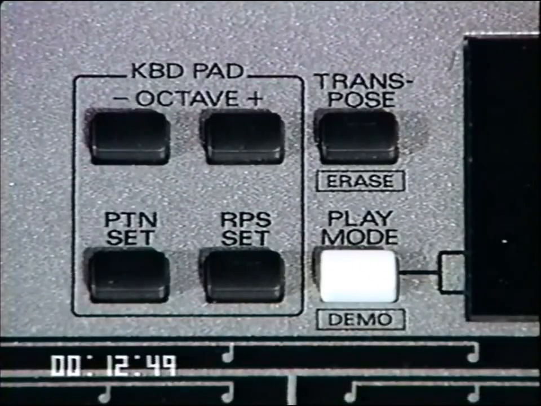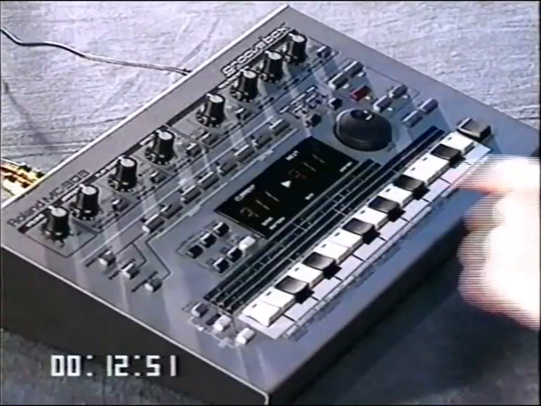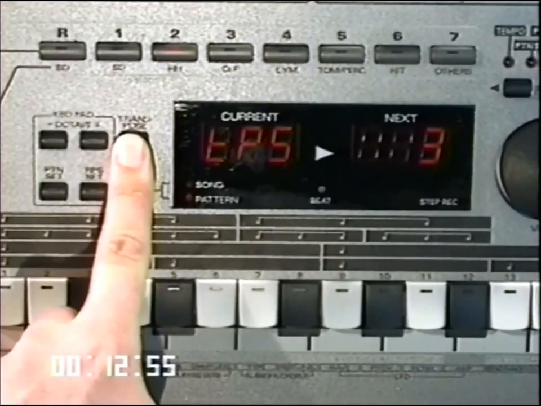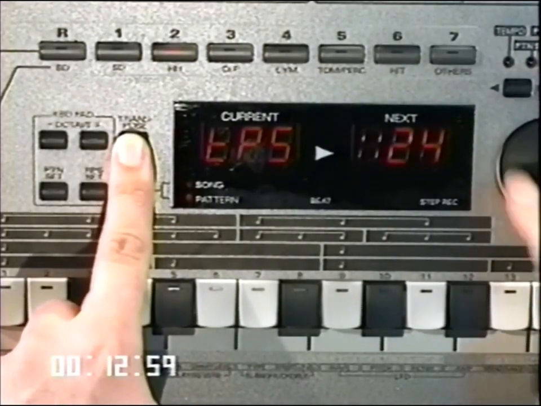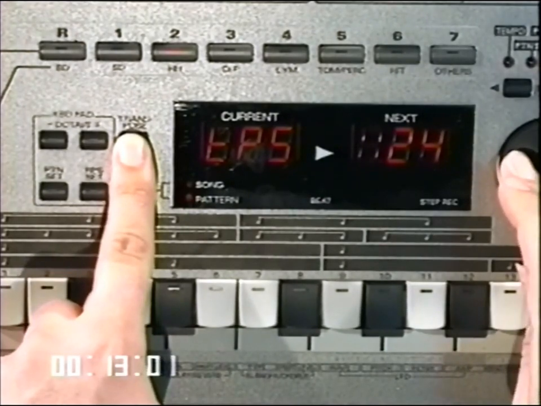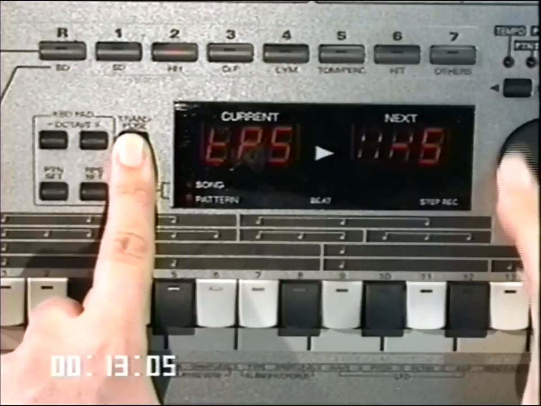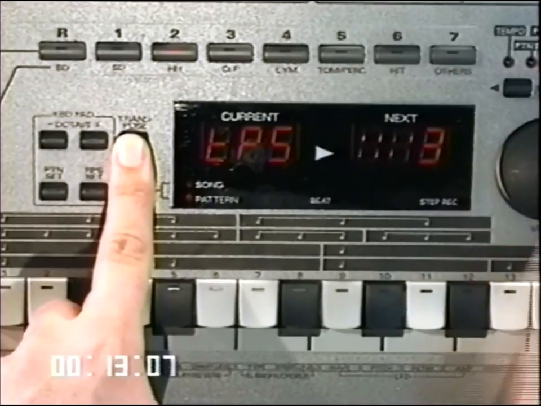Now another useful performance tool is the Real Time Transpose function. Over here you can see the button marked Transpose. If we press this, the display shows TPS for transpose 3. This means transpose up 3 semitones. And we can adjust this anywhere between +24, up 2 octaves in other words, to -24, down 2 octaves. So let's just set that to 3 for the time being.